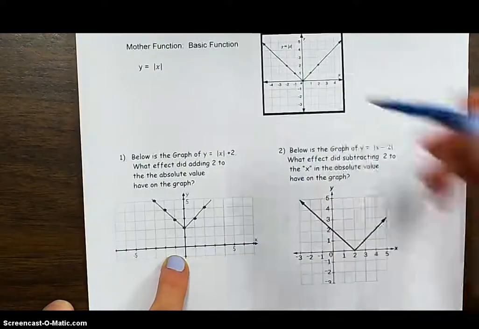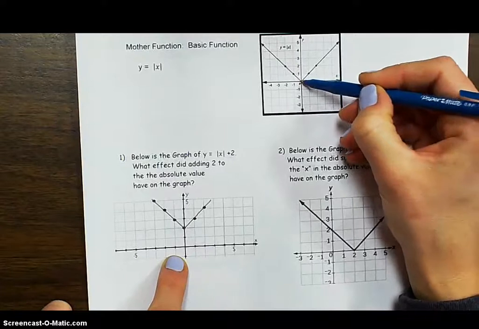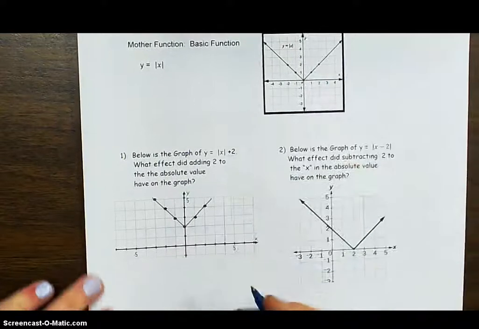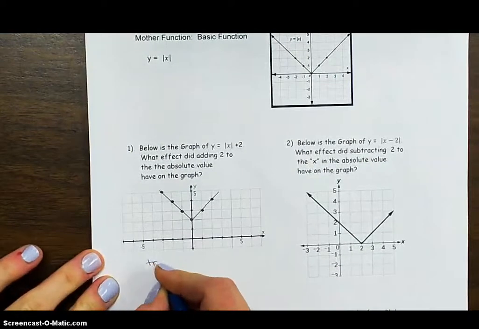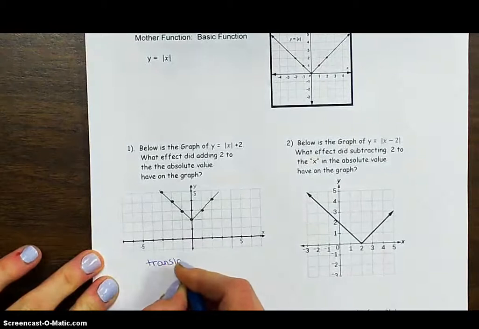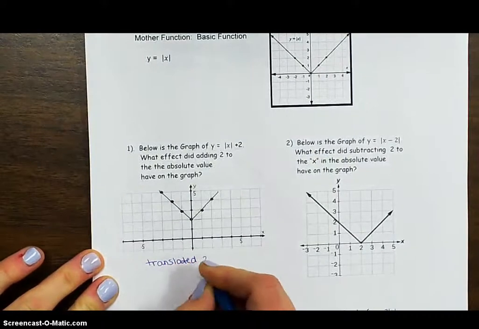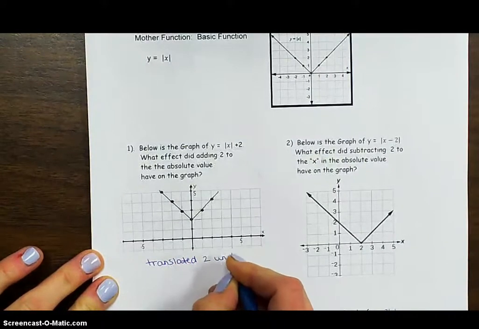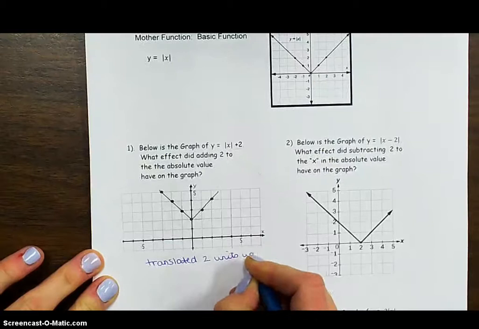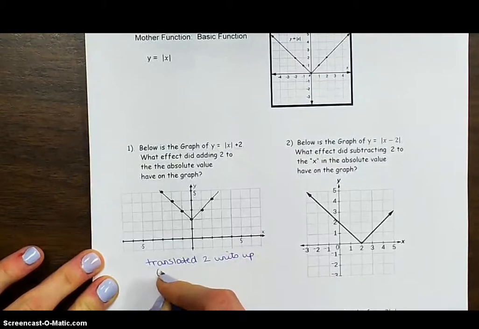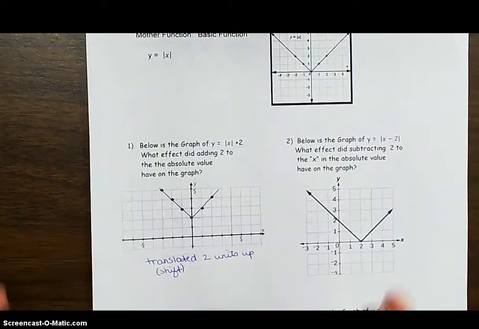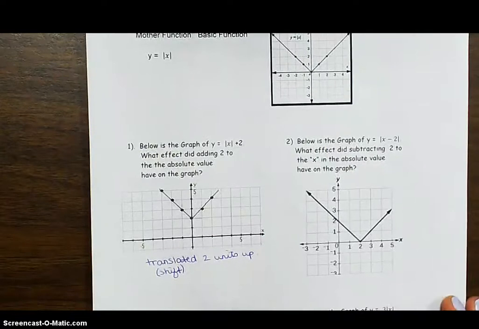Well, what I noticed is that it looks like the vertex went up 2 points. So I'm going to write that it translated 2 units up. Or translated, sometimes we like to use the word it shifted. You could say it shifted, or you could just say it moved 2 units up.